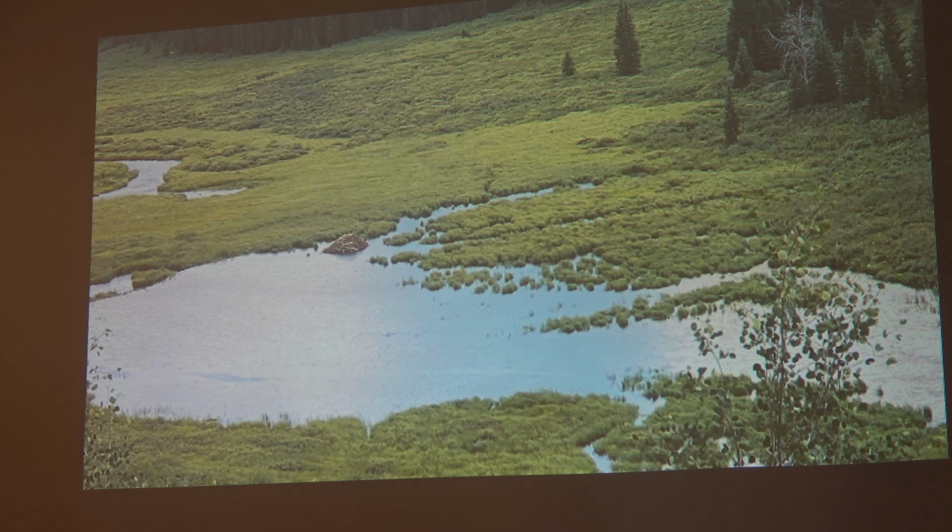And what is this doing? This is spreading the water out into the floodplain and allowing the water to slowly soak into the soil. It's helping the water table to be higher so that the riparian vegetation can easily access water and grow and thrive.